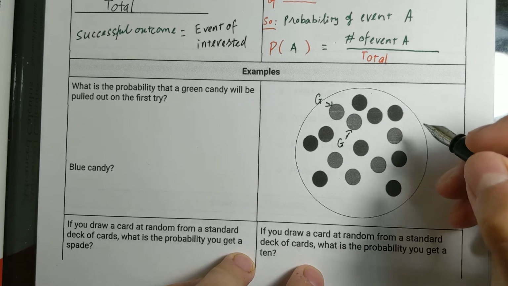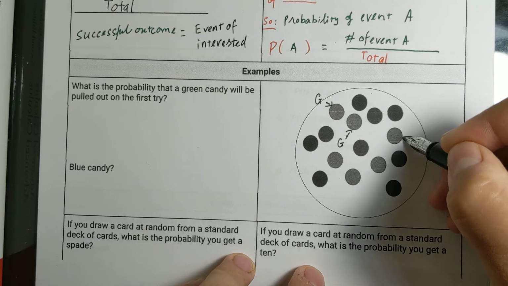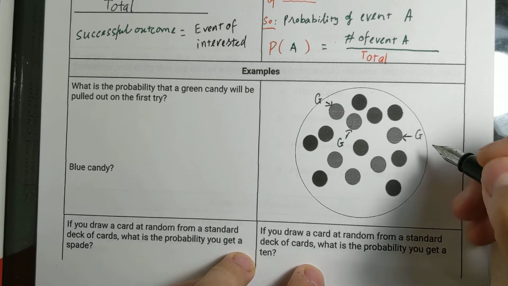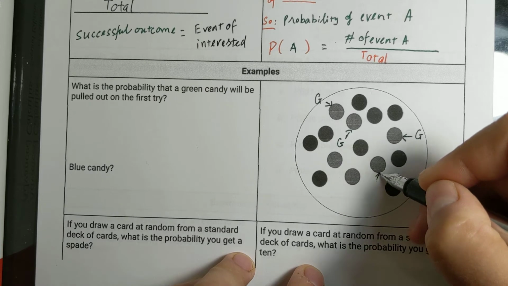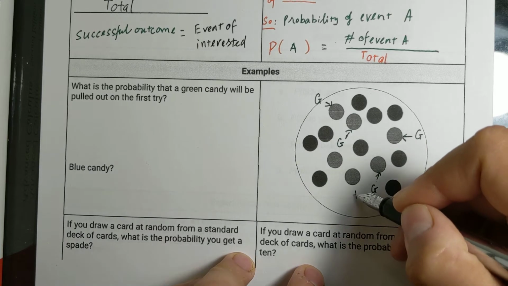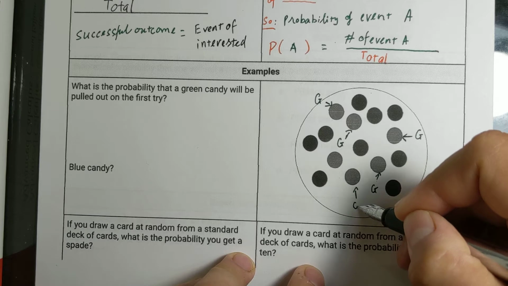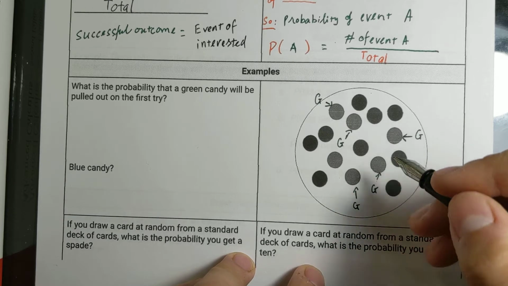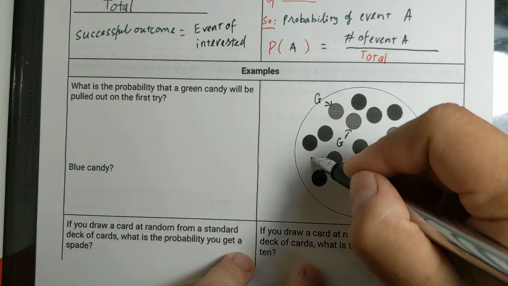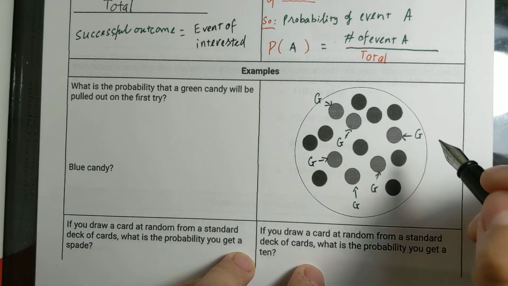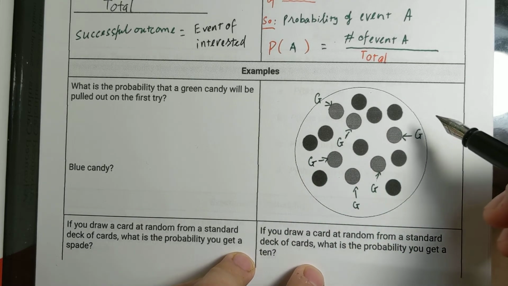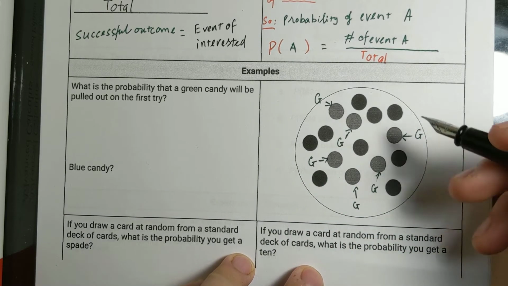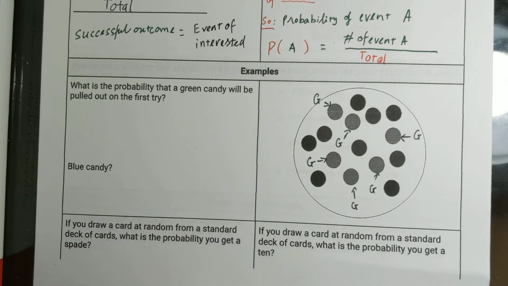In my copies, I just don't have it. This is also G. Let's see if I missed anything. Okay, so once I got all the green candy labeled, I read the questions.